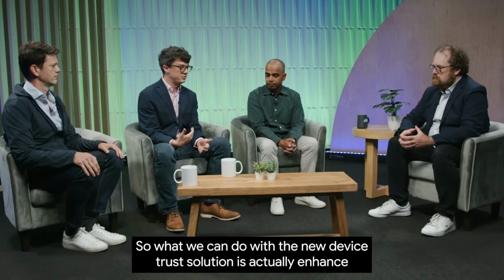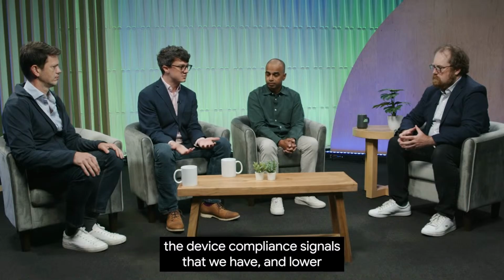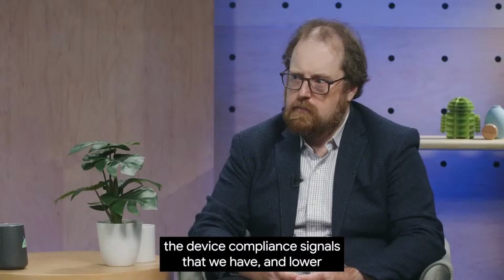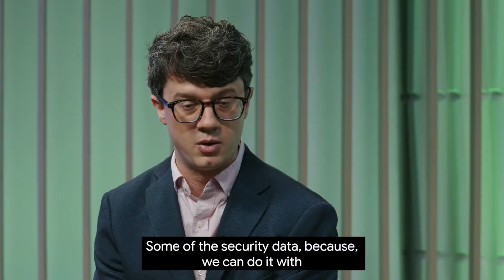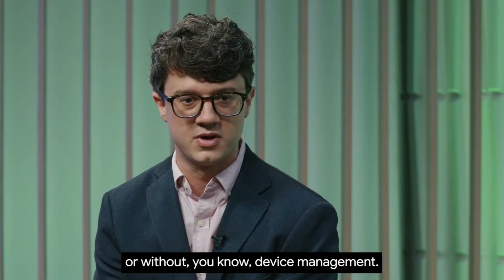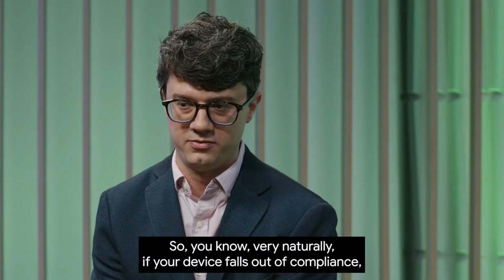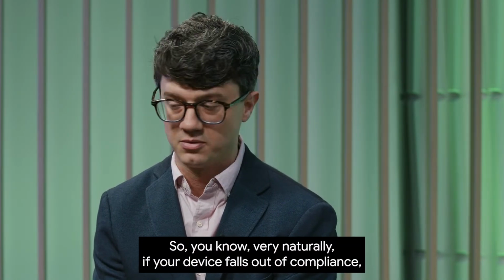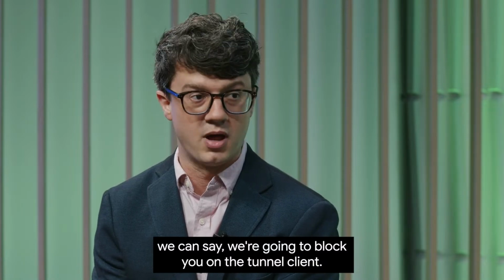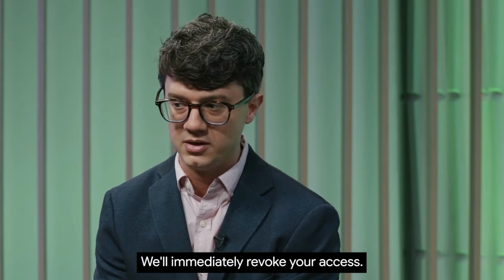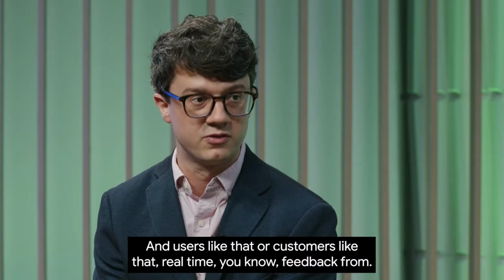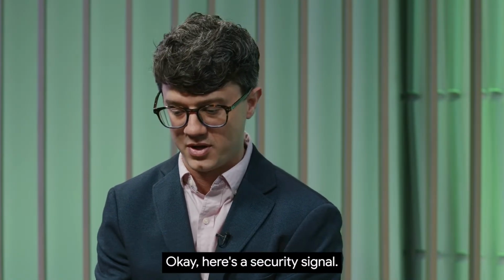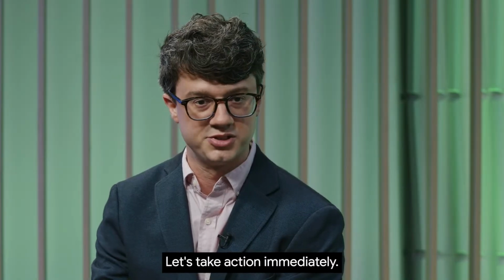So what we can do with the new device trust solution is actually enhance the device compliance signals that we have and lower the bar of entry for collecting some of these security data, because we can do it with or without device management. So very naturally, if your device falls out of compliance, we can say we're going to block you on the tunnel client. We'll immediately revoke your access, and customers like that real-time feedback: okay, here's a security signal, let's take action immediately.